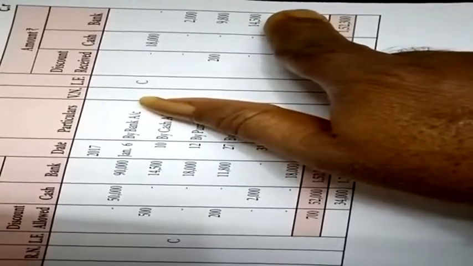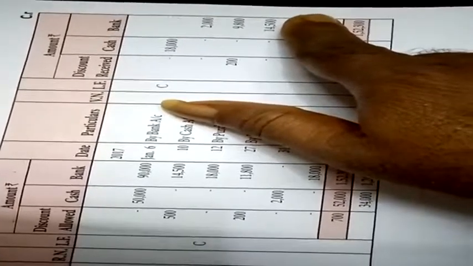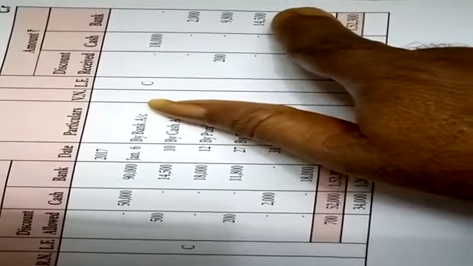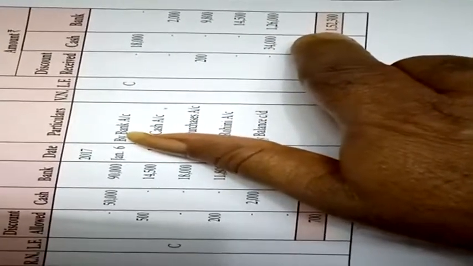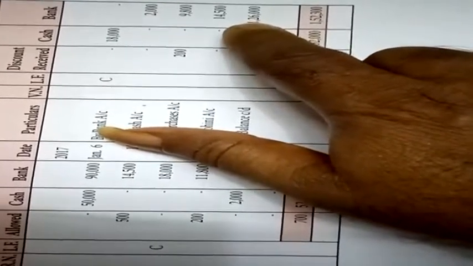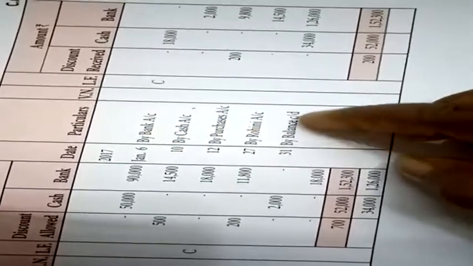Only 3 postings are there in the credit side of the bank column. So the total will be 26,300. That amount will be separated from the 1 lakh 52,300. The balance will be 1 lakh 26,000. It is also the normal bank balance. By balance c/d, in the same line you can write it.